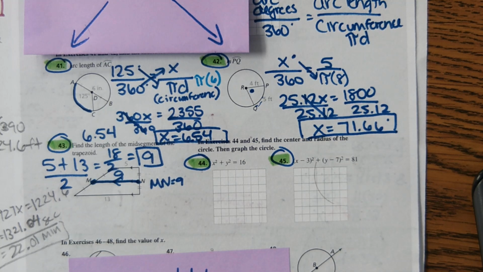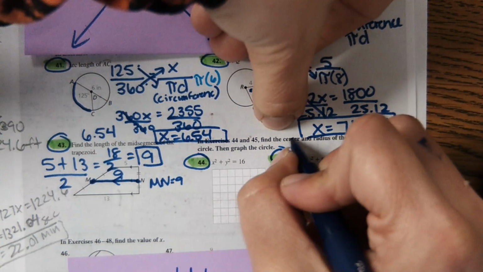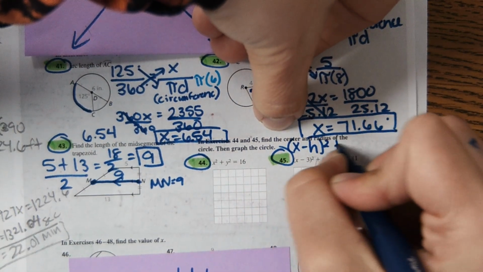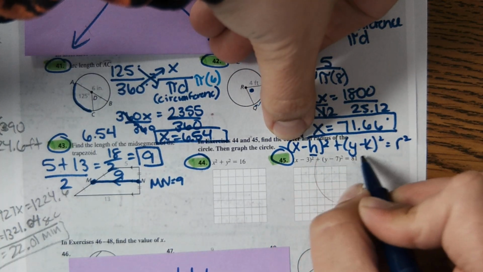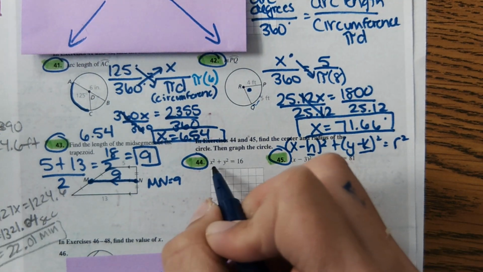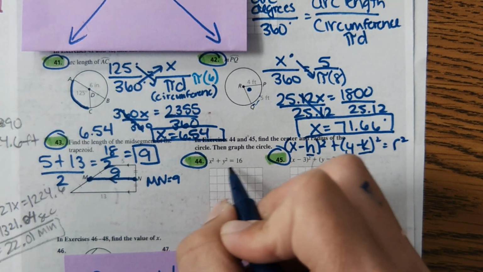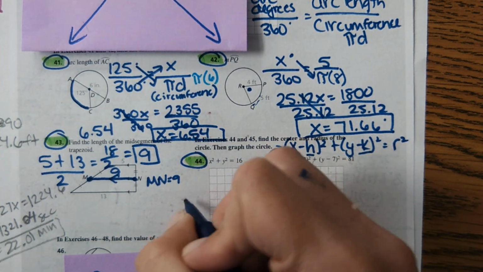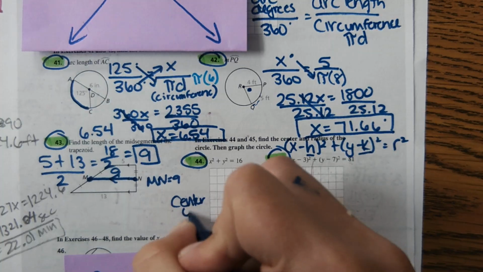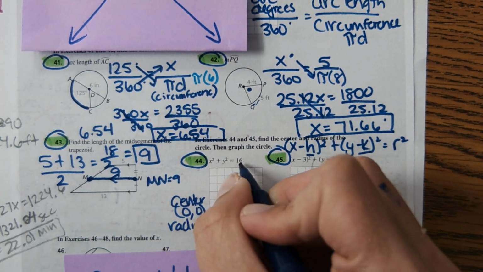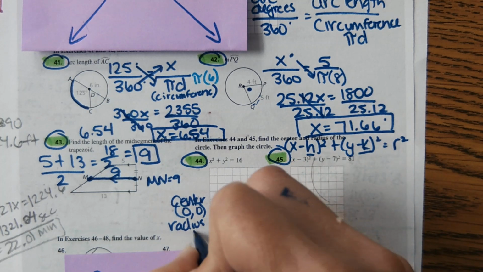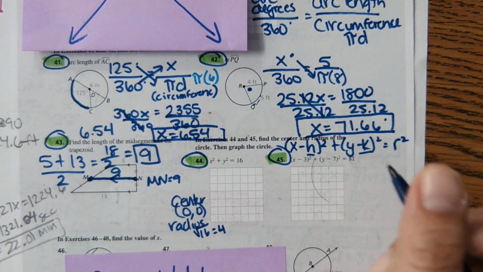Okay, and then 44 and 45 review the equation of a circle. It says find the center and the radius and graph the circle. So equation of the circle was x minus h squared plus y minus k squared equals the radius squared. H and k are the center of the circle. So here it doesn't have x minus anything or y minus anything. So that means that the center is at 0, 0. And then the radius would be square root of 16, which equals 4.